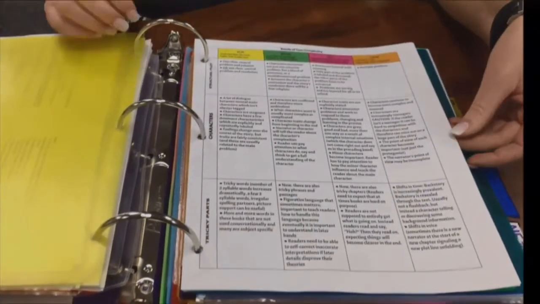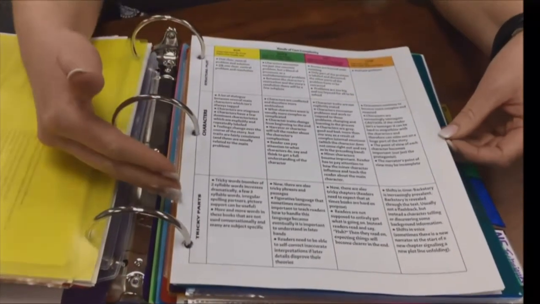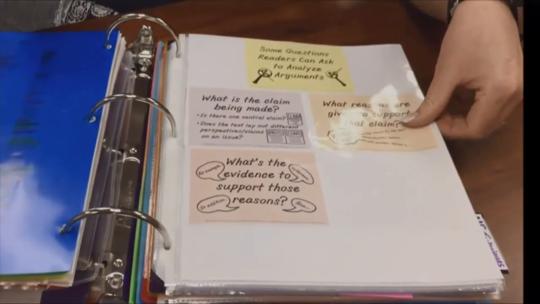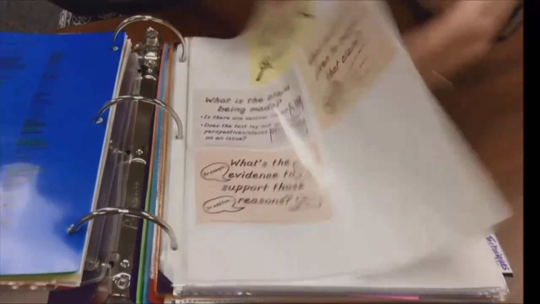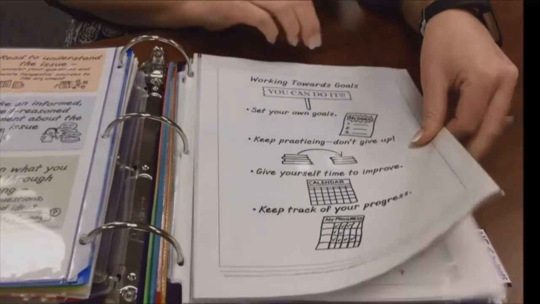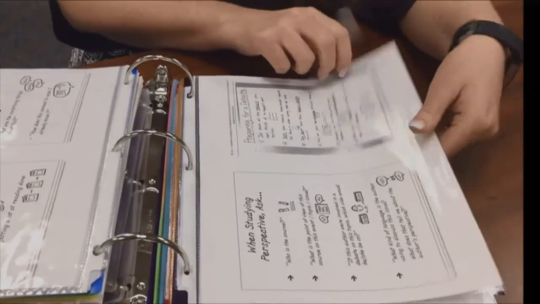The next part is text bands. So I have the different bands, what kinds of characteristics are going to be in those kinds of books, what kinds of things are tricky for kids at that level. These are currently the charts for my Unit 3 right now, just smaller samples of them, and then other charts and things that I could use to point out to kids, writers of information, when studying, things like that.